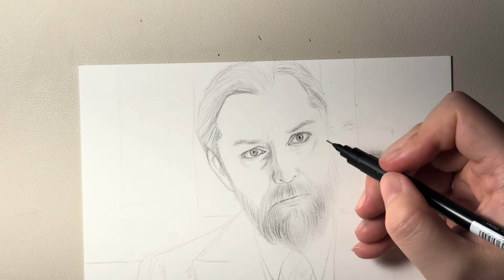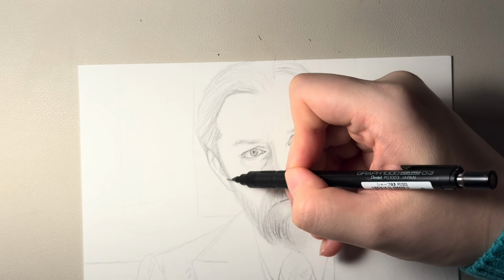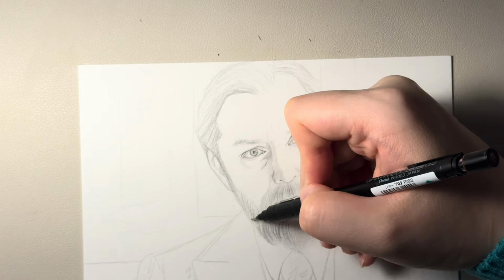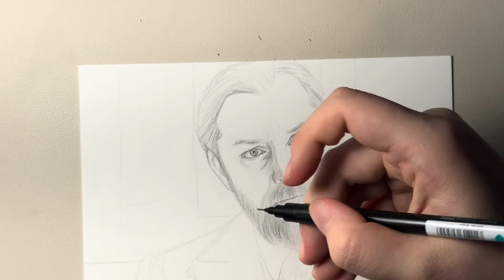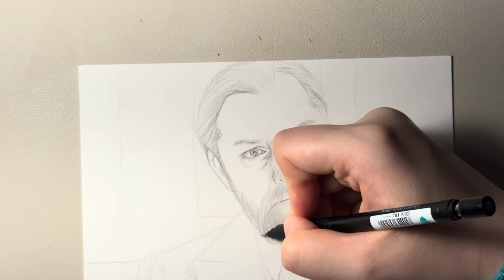Basically, when you sketch, you just try to compare the location of different things, the relationship between different things with each other. Lots of relationships, it's complicated.